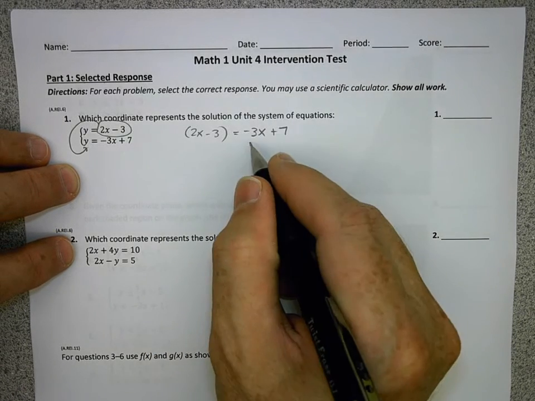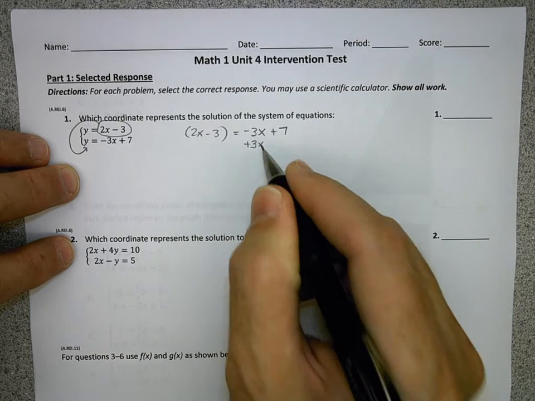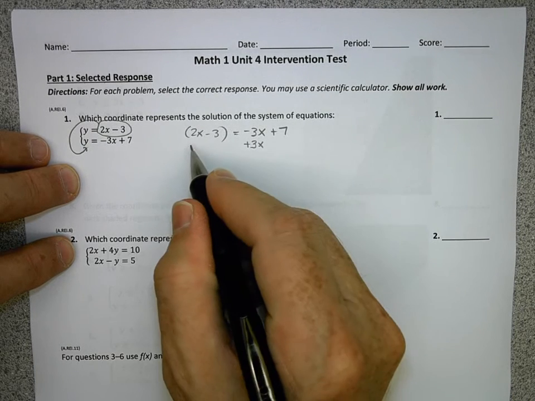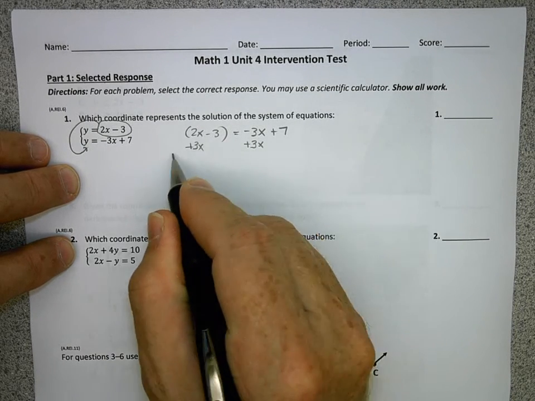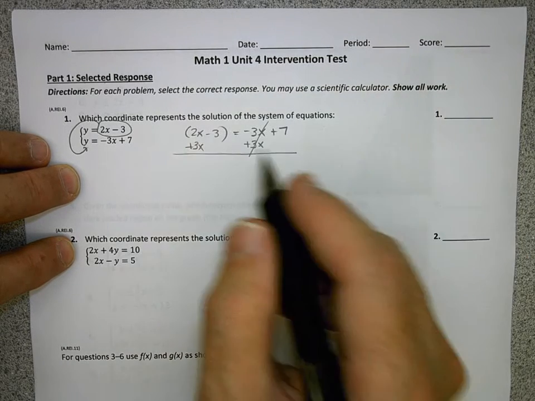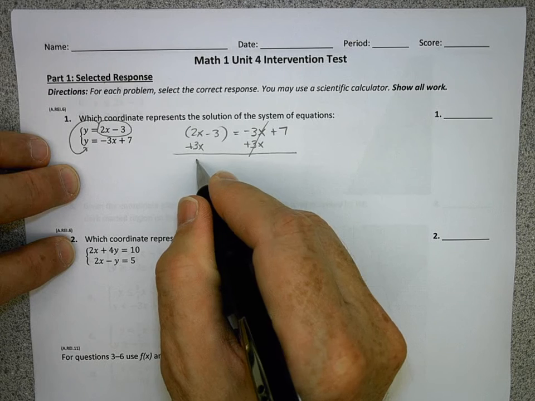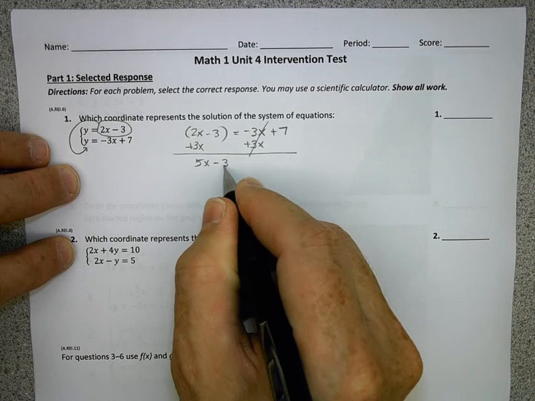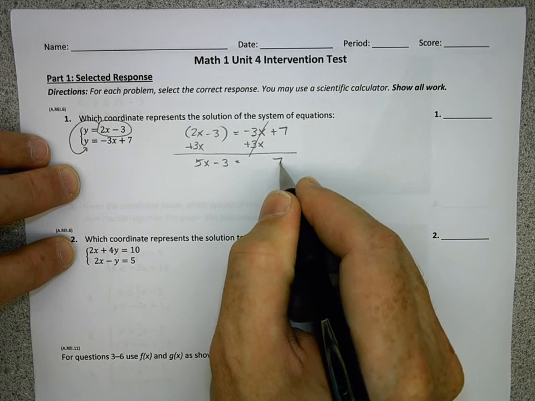To get rid of it on one side, I'll add 3x, the opposite of subtracting it. To keep the equation equal, I'll do the same on the other side. So these will go away. That's what I wanted. And over here, 3x and 2x is 5x. So I have 5x minus 3 equals 7.